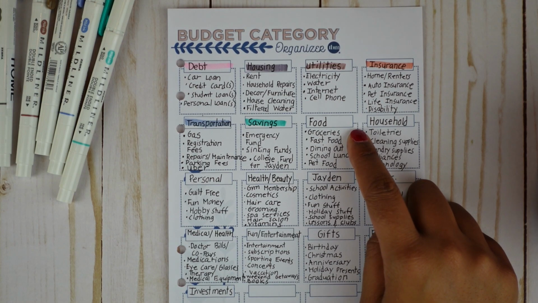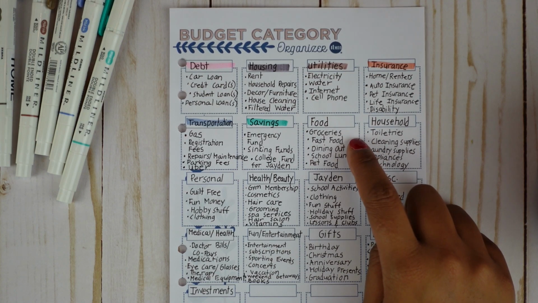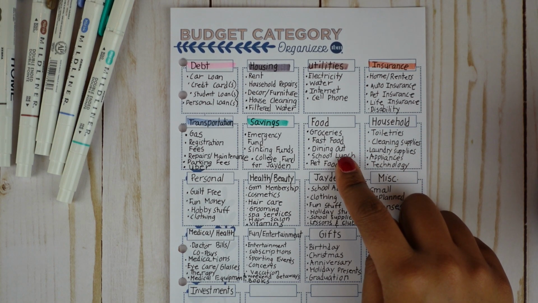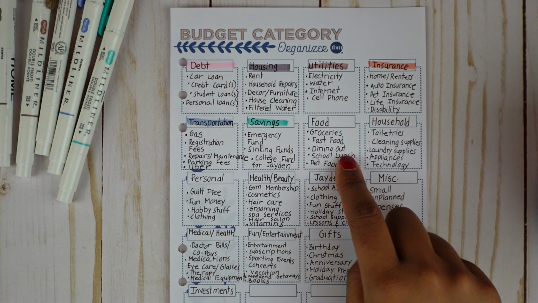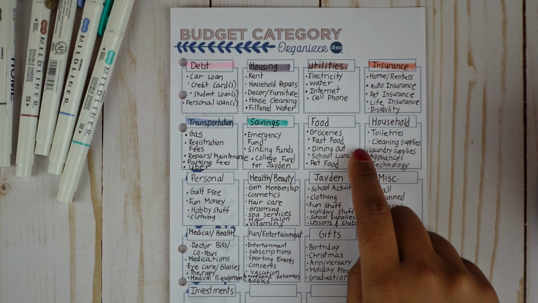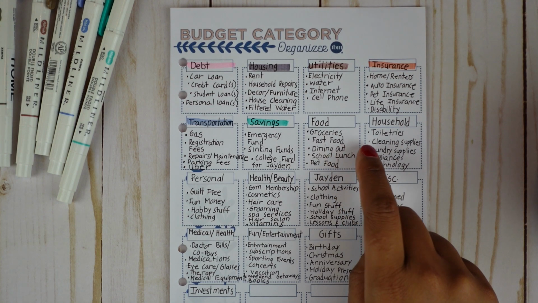My food category is going to include groceries, fast food, dining out, school lunch, and pet food. I do know some people do split up their food into groceries and eating out. However, I'm just going to lump all of my food into one.